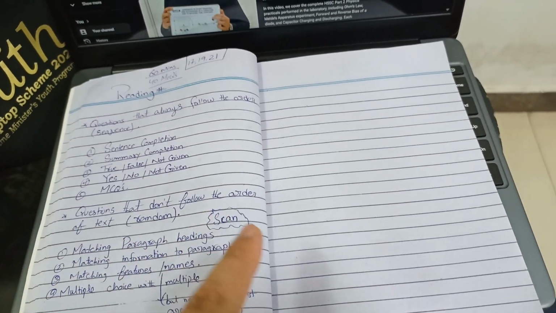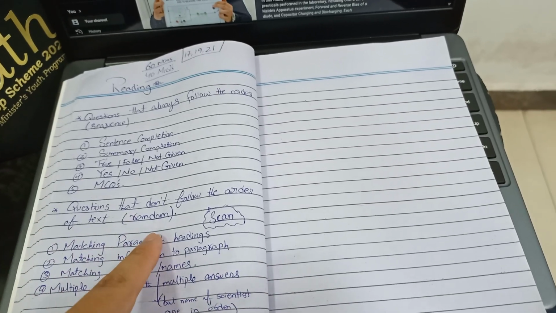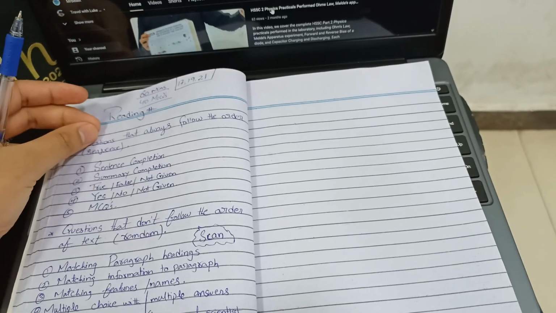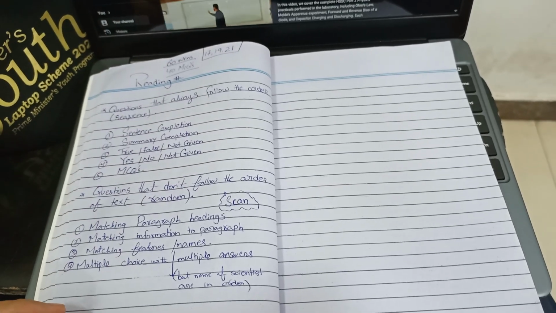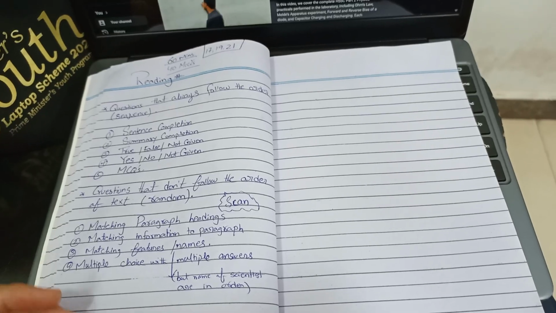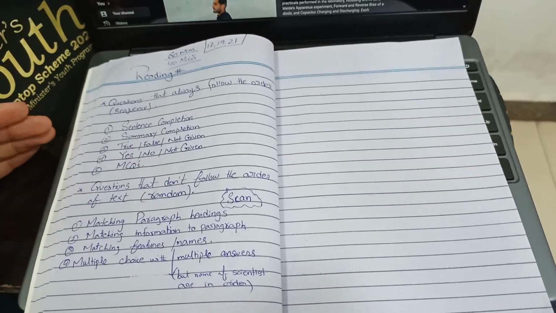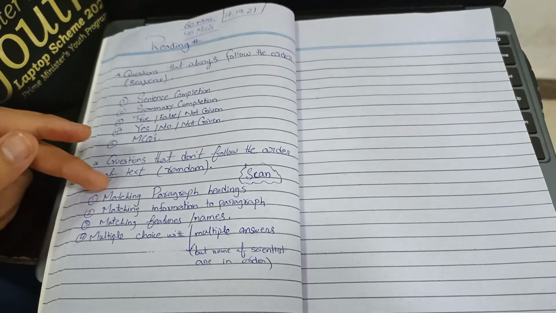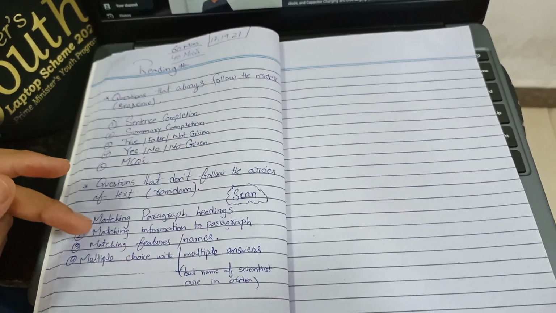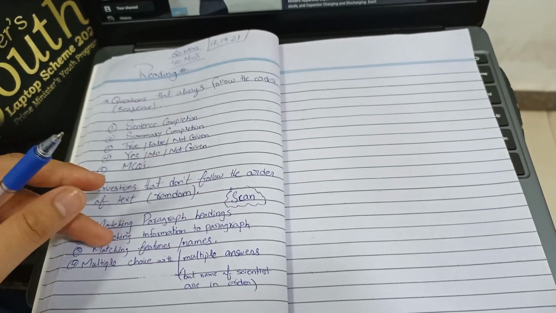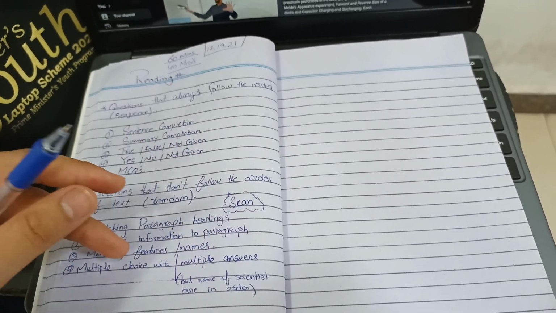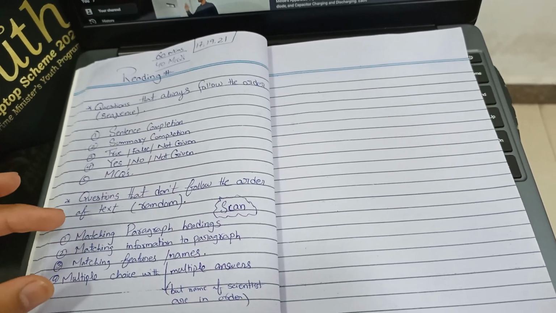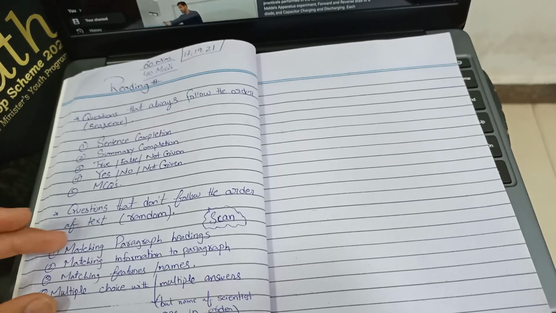Now the questions that do not follow order are random. You have to pick the answer from one paragraph, then answer 2 might be in the last paragraph, then answer 3 will be from paragraph 2. So it is random. This is very tough for many students. These types of questions are matching paragraph headings, matching information to paragraphs, matching features or names, or multiple choice questions with multiple answers. These types of questions have random answers in the paragraph.